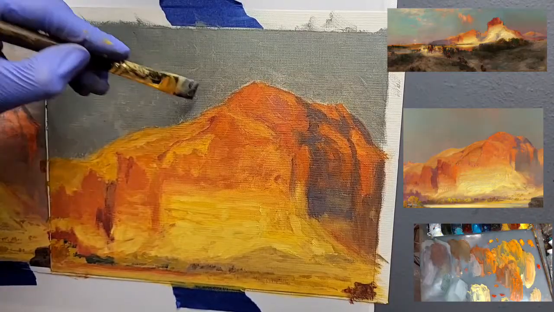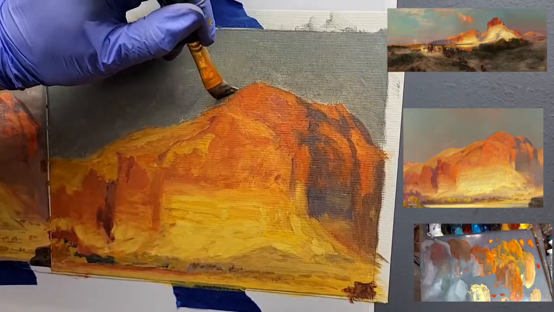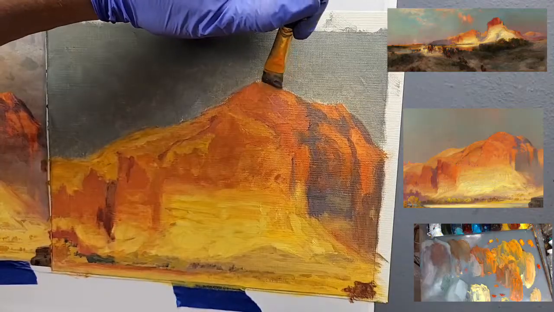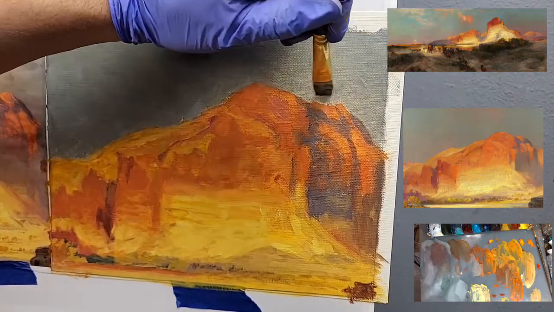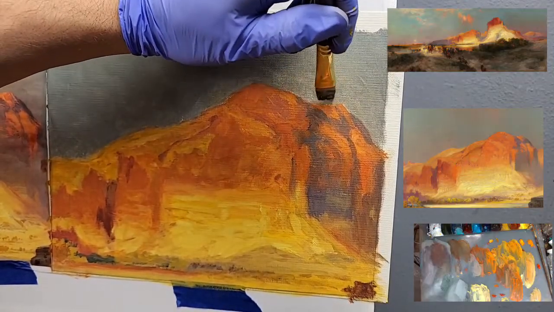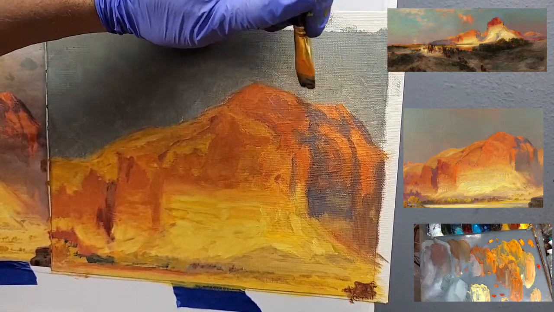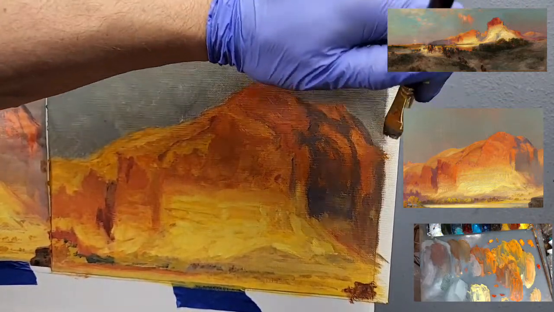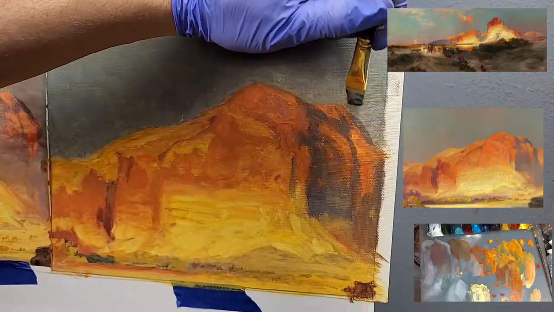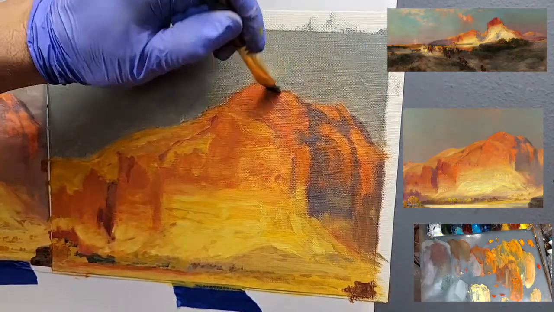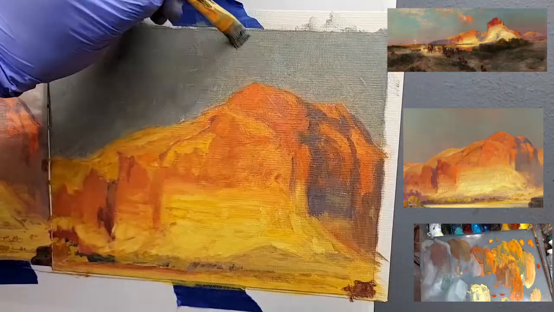Not bad for a first effort, but I am definitely getting faster in getting to where I want to be with this subject matter.